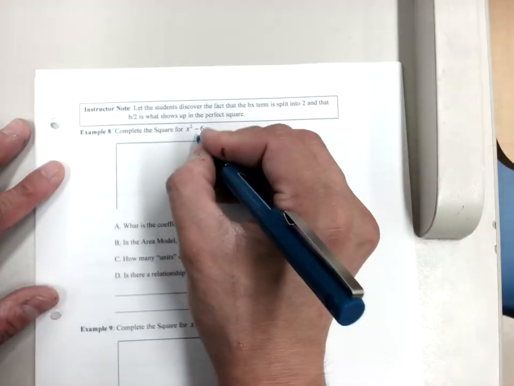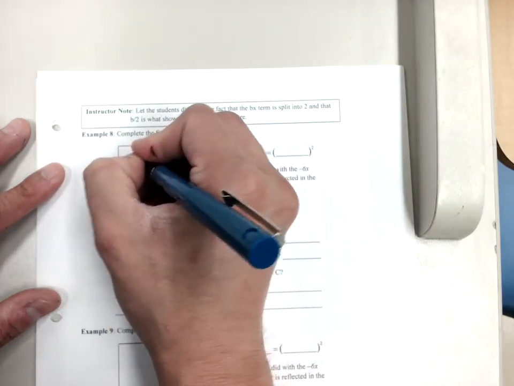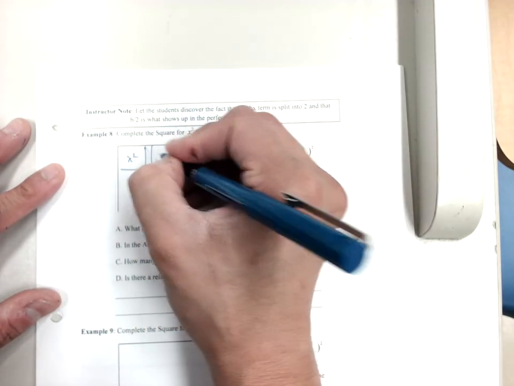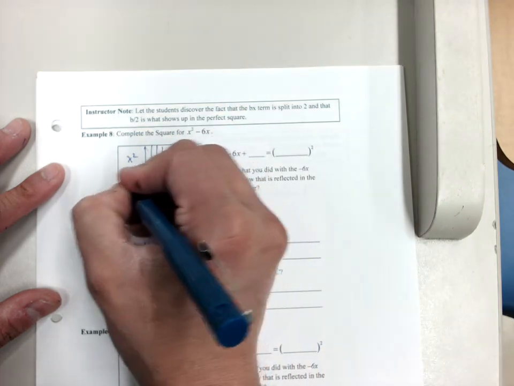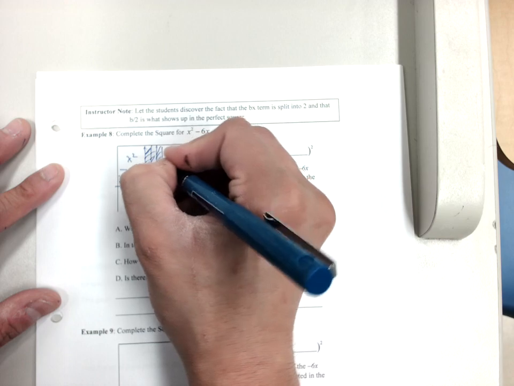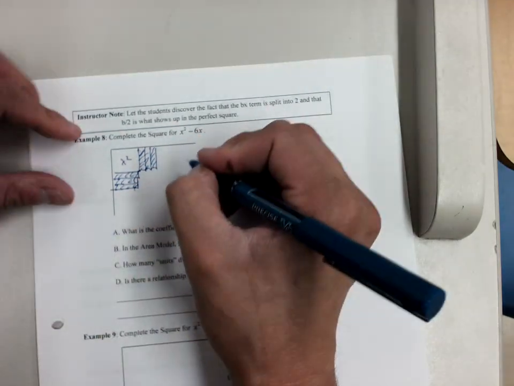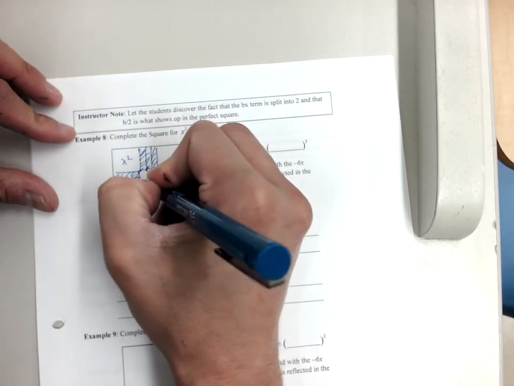So in the same sense, how do we make this kind of perfect square? Well, again, you can construct this with tiles if you want to. I'm going to do just one more with tiles. So here's x squared minus 6x. So I'm going to put 3 here. I'm going to put 3 here. And because this is negative, these are shaded. Okay? So what does that mean? What am I missing? Well, let's draw it in.